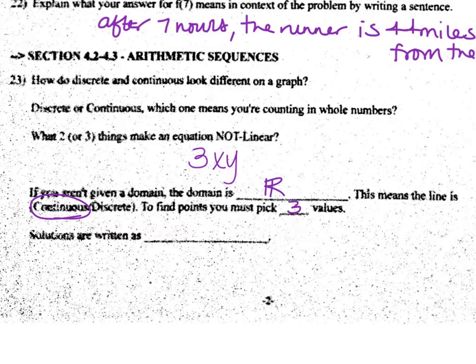And then solutions are written as ordered pairs. So if it asks for solutions, you need to be writing 3 or however many requested ordered pairs. So you're writing answers in like this x, y format. All right, let's dig into some problems in this set.